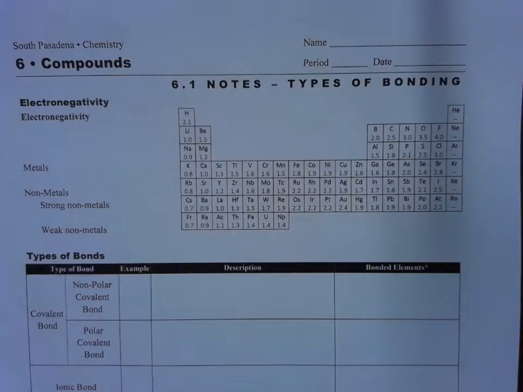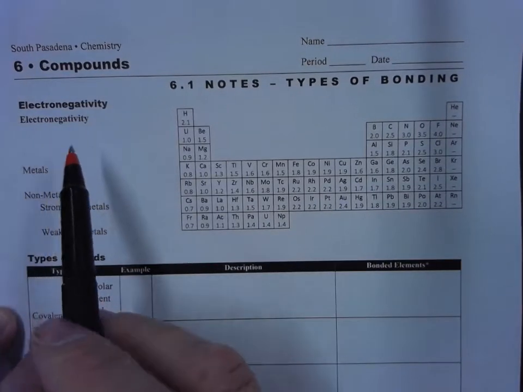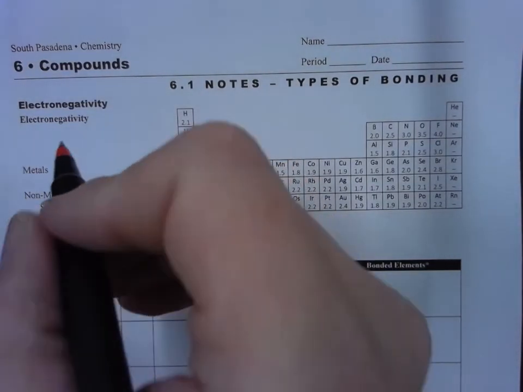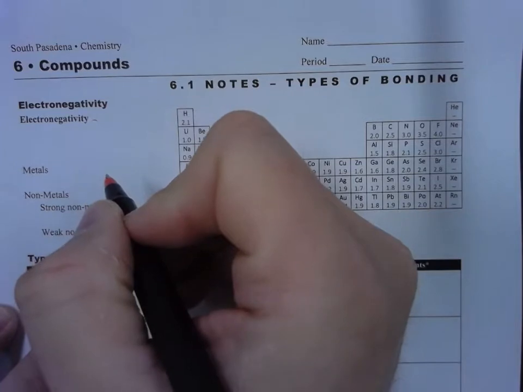Okay, this is note 6.1 part 2. Let's go ahead and start by reviewing electronegativity, and what that is: how much an atom wants an electron from another atom.